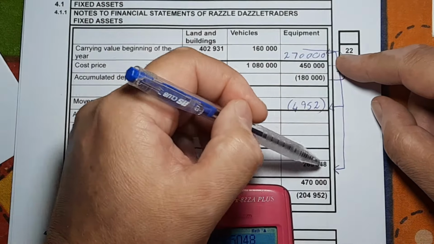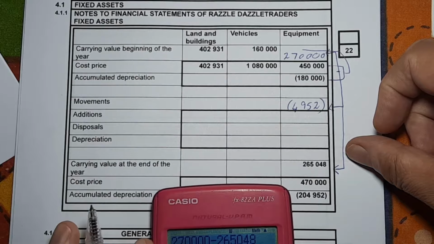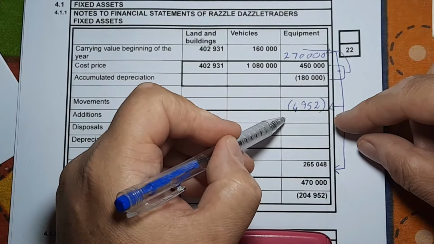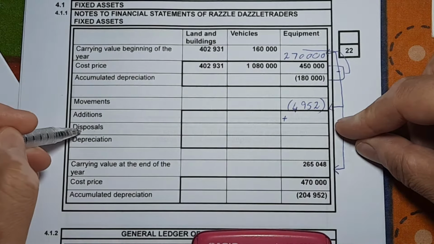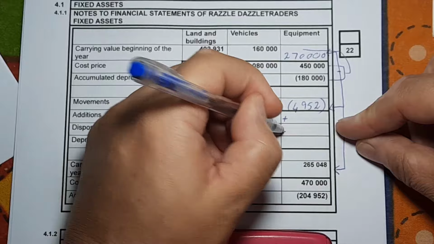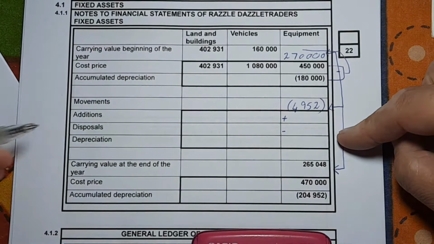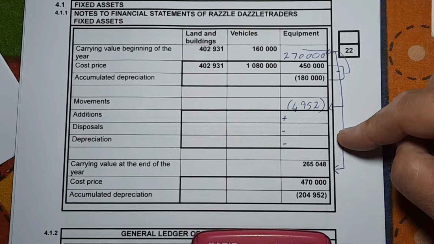Because it was worth 270,000, now it is only worth 265,048. We know that the additions are always a positive here. We know that the disposals at carrying value are a negative. We know the depreciation is always a negative.